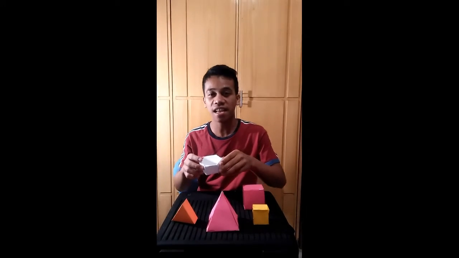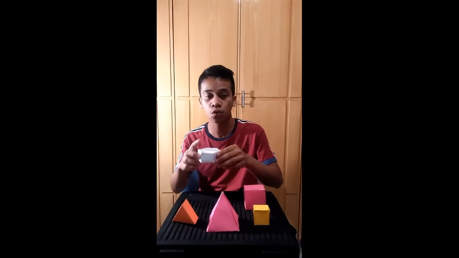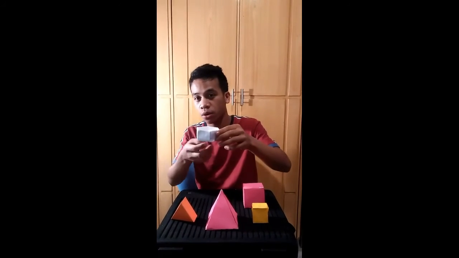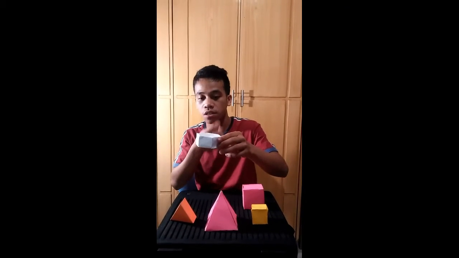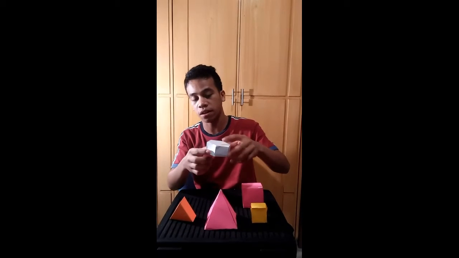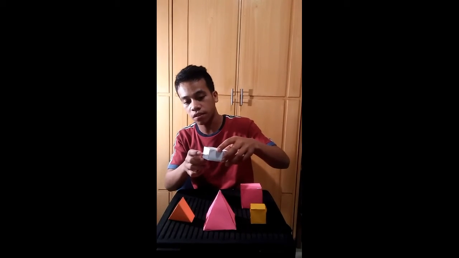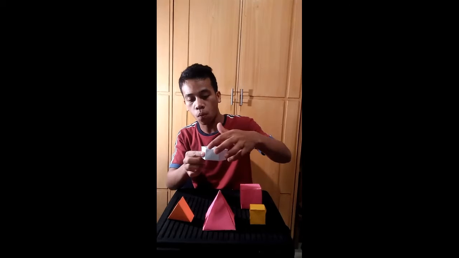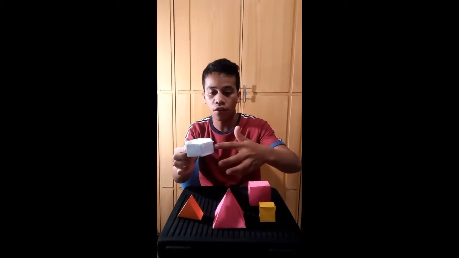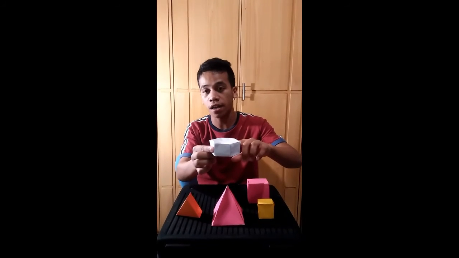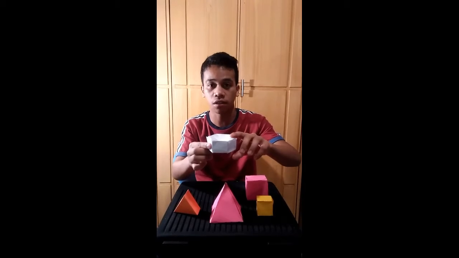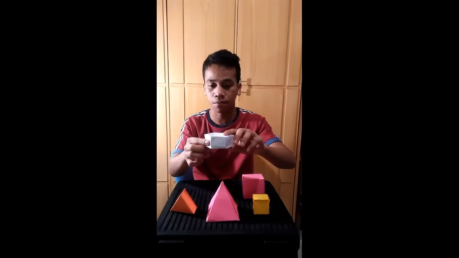And lastly, the hexagon prism has 2 bases. On the top, 1, and the bottom is 2. The hexagon prism has 6 rectangular sides. So let's count: 1, 2, 3, 4, 5, 6, which is 6 sides of the hexagon prism.